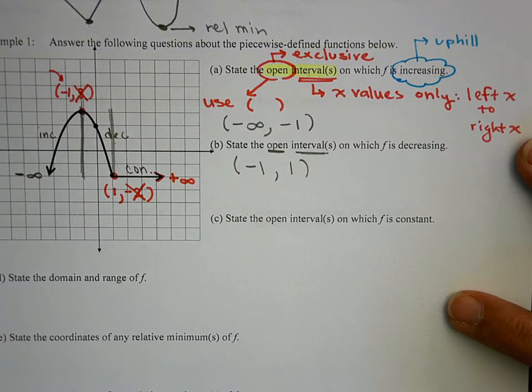Okay? And if you have not yet pressed pause to try these, you should definitely do it on part C. So if you haven't pressed pause, you should press pause now and try part C.